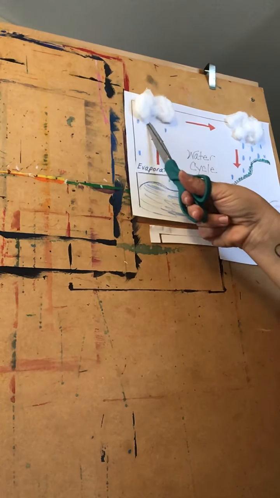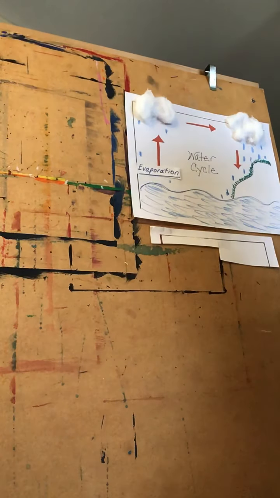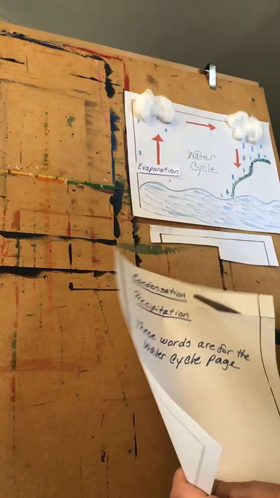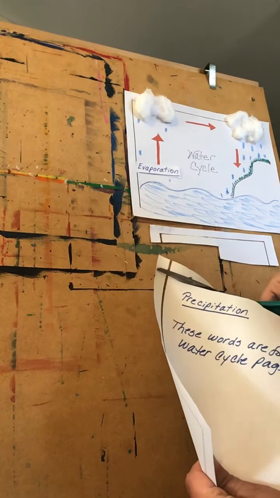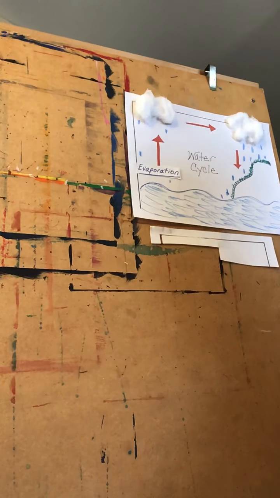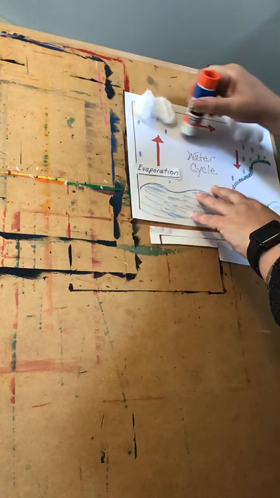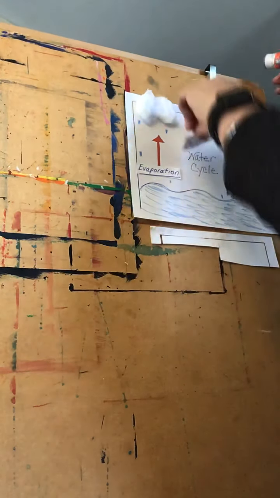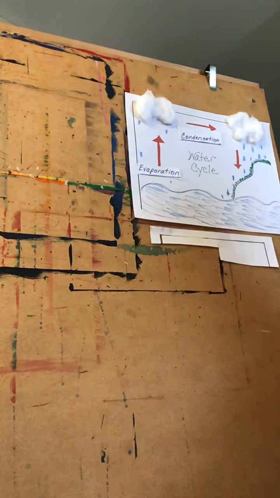And when there's too much up there, clouds form. And that's called condensation. It begins with a C. It's the second word that was on your second page. So let's cut that one out. And we are going to glue the word condensation underneath the red arrow, just like so. Okay?